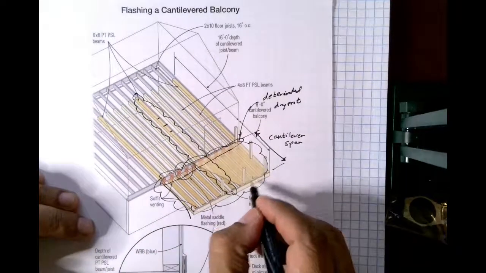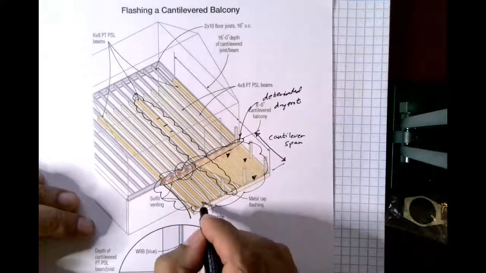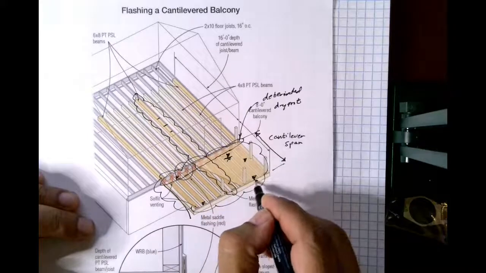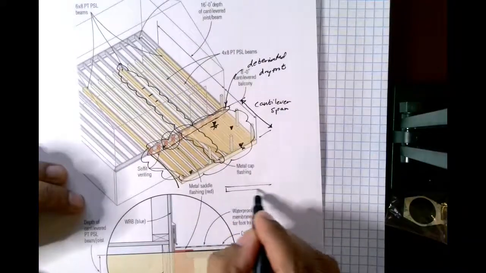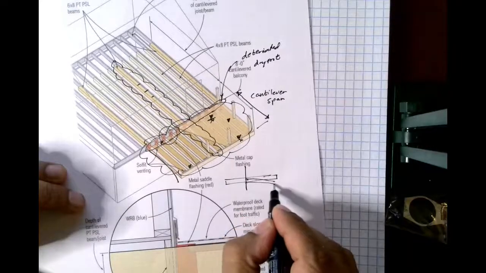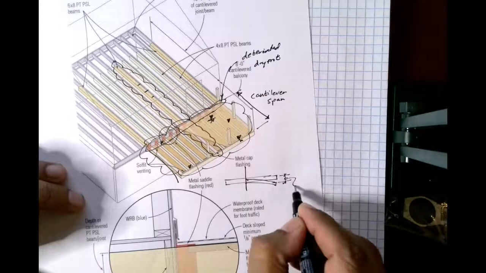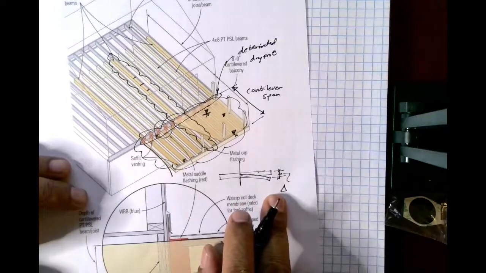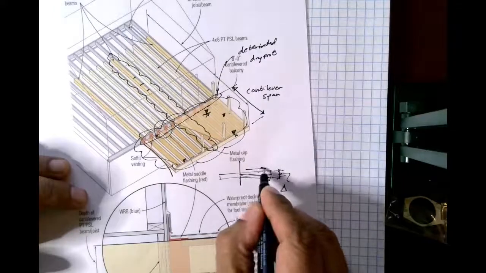So what we do is when we show up, we will shoot elevations at various points from here to here, and we'll measure the elevation here, compare it with the elevation here, and it will tell us, if we look at it from a cross-section point of view, if the balcony is actually doing this. And there are rules on what this deflection, I use the term delta, is acceptable. There's a ratio.